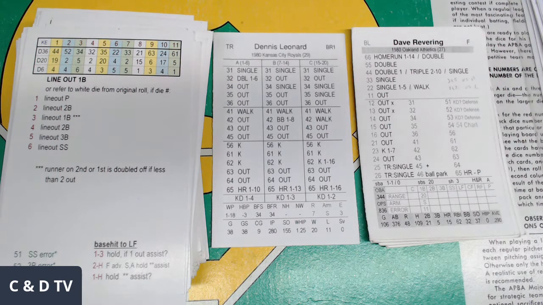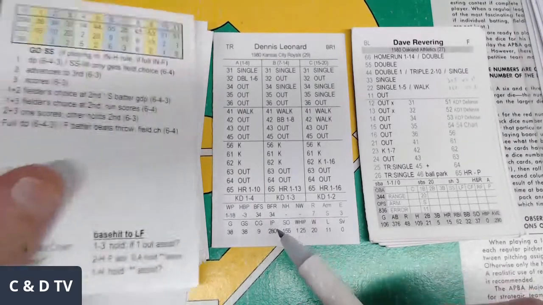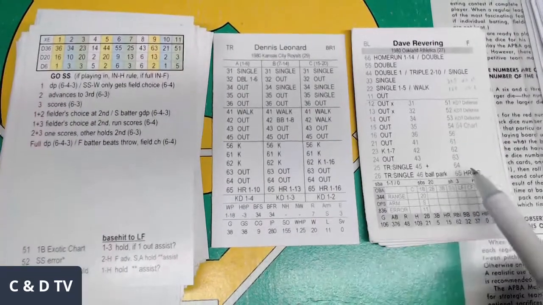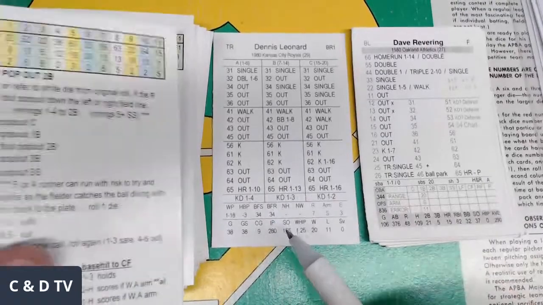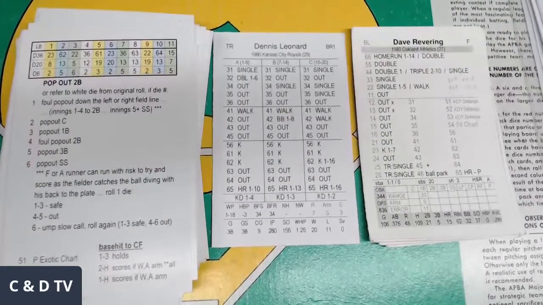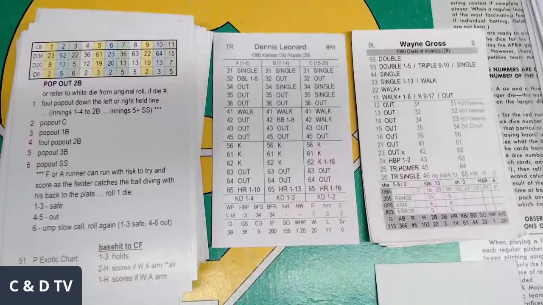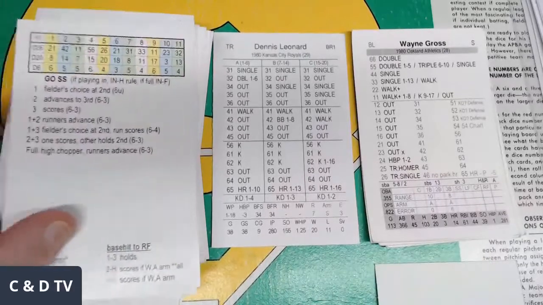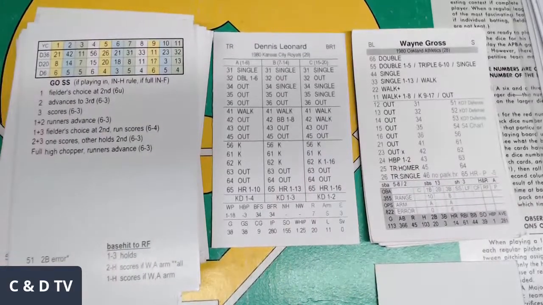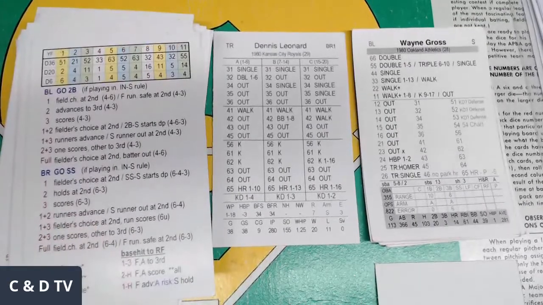Dave Revering leading it off here against Dennis Leonard. Dennis Leonard, 27, 20, 29 batters. He can go, as you can see right down here, he can go 34 batters. It's going to be a 63, and that's going to take us to a fly to right field. In the gap, chasing it down is Hurdle, and he got a good jump on it. Runs it down. Here's Gross, who today's 0 for 3. That's an 11. That's a 1-8 walk. Otherwise, it's probably a strikeout. And it is a strikeout.